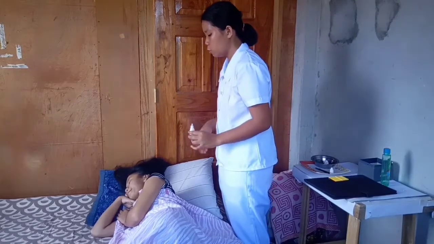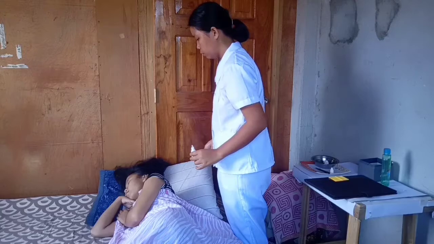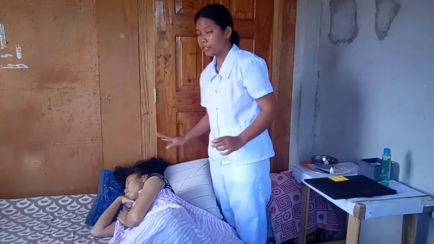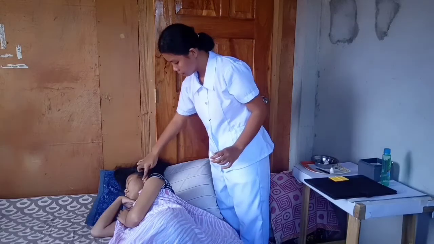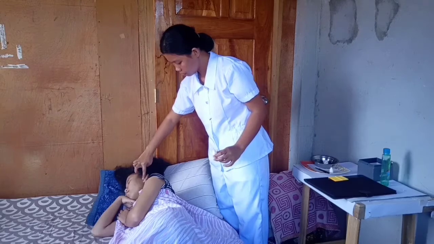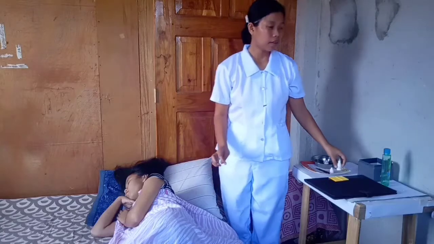So can you please remain in your position, ma'am, for 2 to 3 minutes for the medication to be properly dissolved? And next is put pressure on the tragus. And then after this is document all the procedure, including the dosage, the response of the patient to the medication that you have administered. So that is the procedure of administration of eye and otic medication.